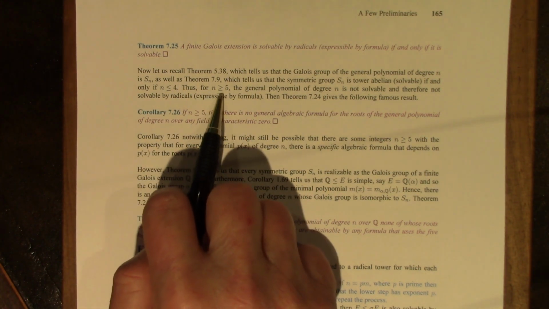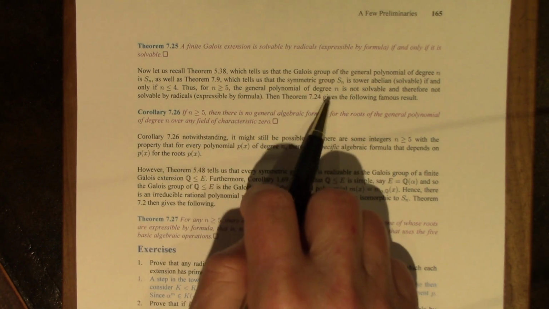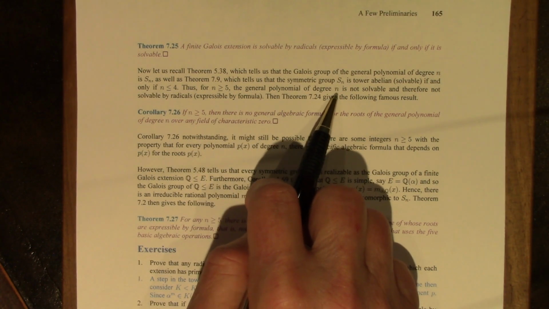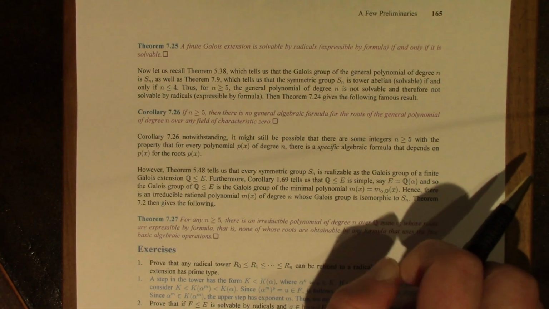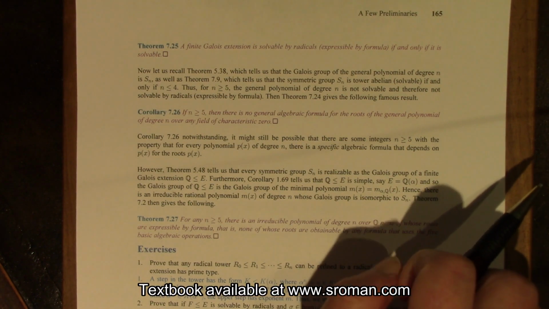So, for n bigger than or equal to 5, the general polynomial of degree n is not solvable, and therefore it's not solvable by radicals because of this theorem. In other words, it's not expressible by formula.